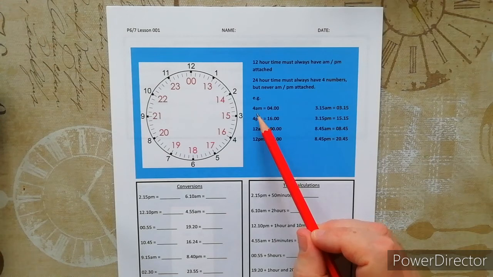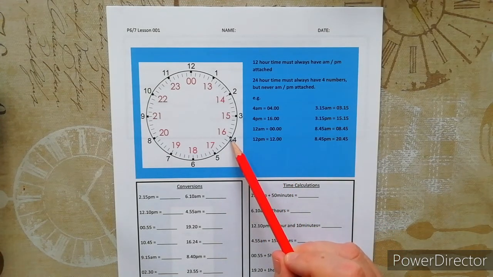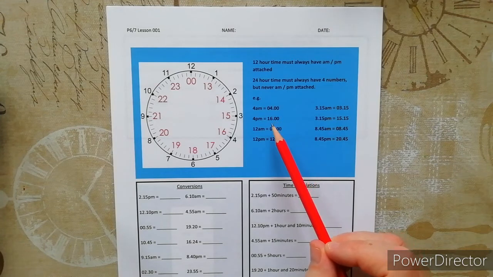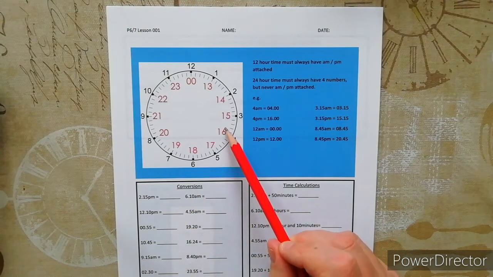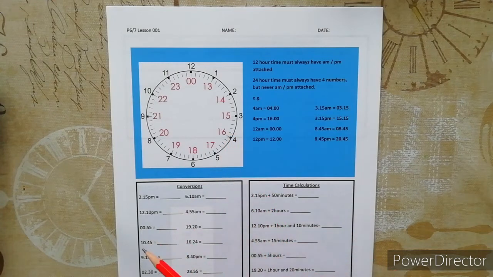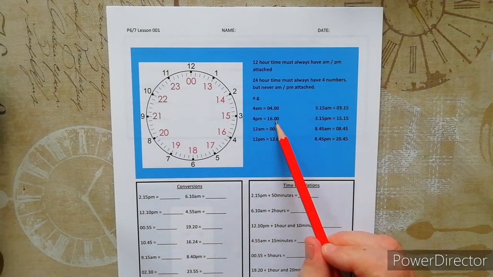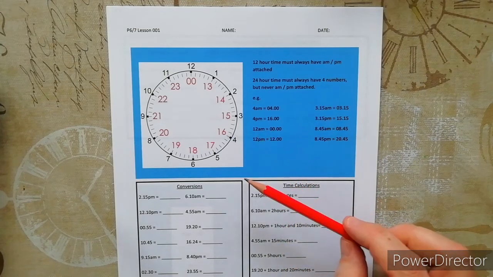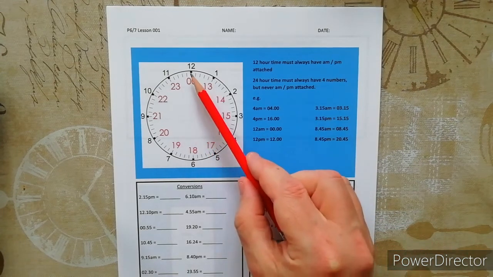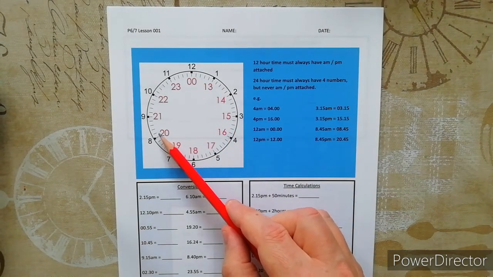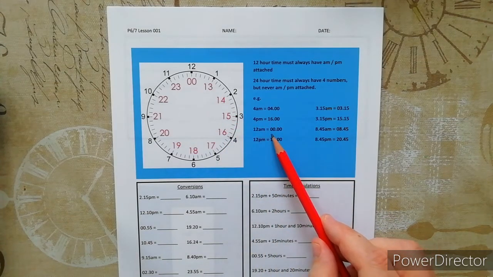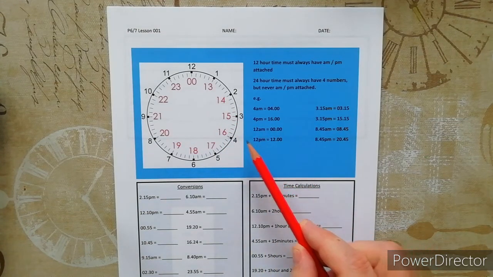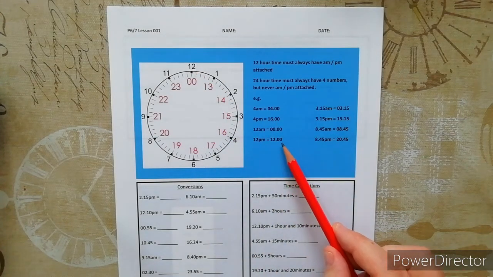4 AM. So if we go here to the clock, 4 AM, that's very, very early in the morning, most likely all sleeping, is 0400. Whereas 4 PM, well, that's an hour after school, and that's 1600. Pardon me. This is the one here that lots of people will get wrong. 12 AM, so up here 12 AM is 00. Okay, so 0000. Whereas 12 PM is 1200.